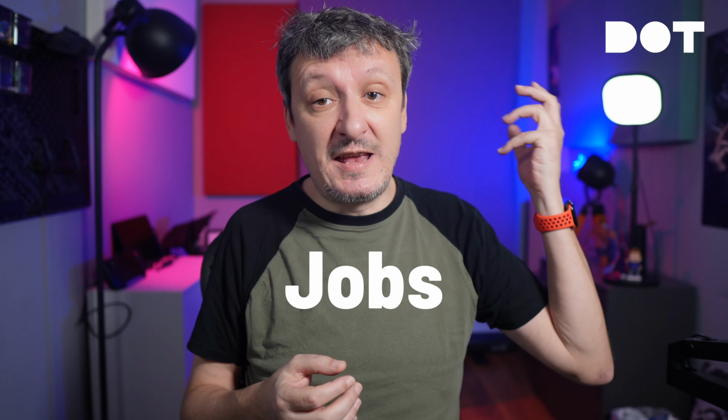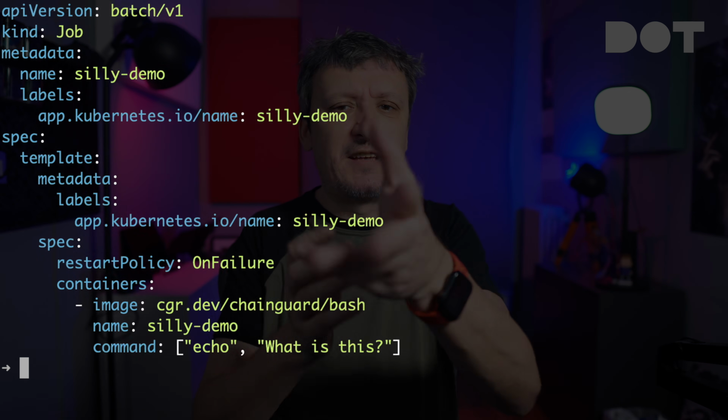However, there are cases when we want to execute a process that does something and once it's finished, shuts itself down and disappears. A typical use case for such processes would be batch processing, pipeline builds, and other one-shot actions. Fortunately, Kubernetes has jobs, which are a type of workload designed to do just that. Let's take a look at yet another manifest.